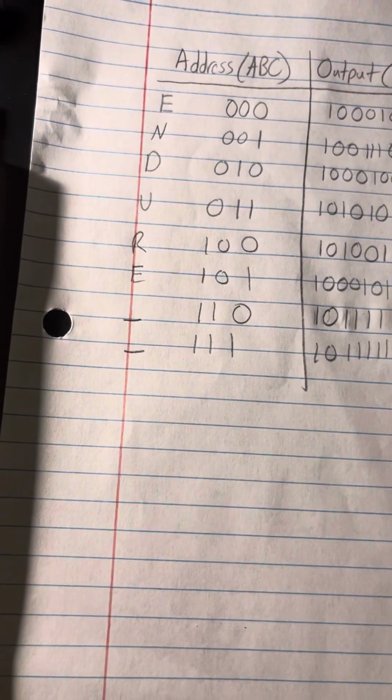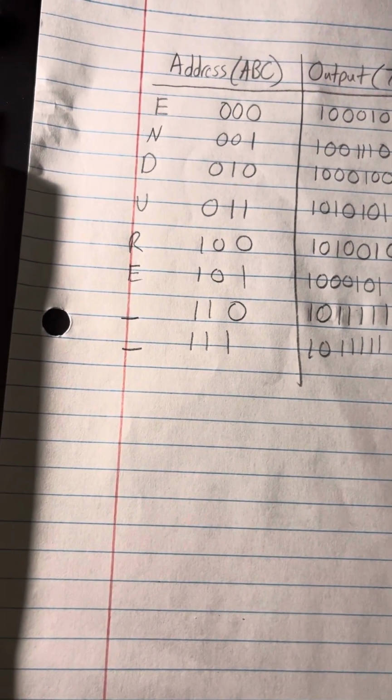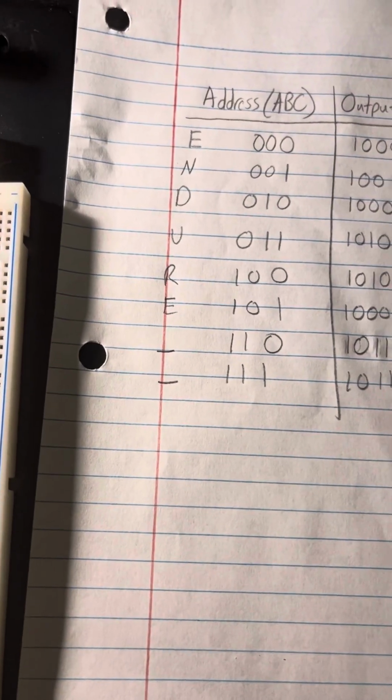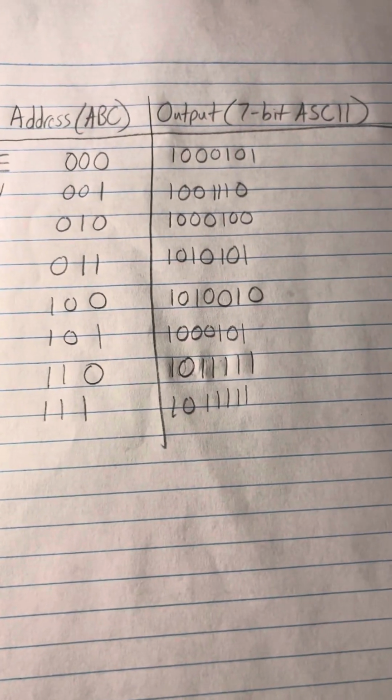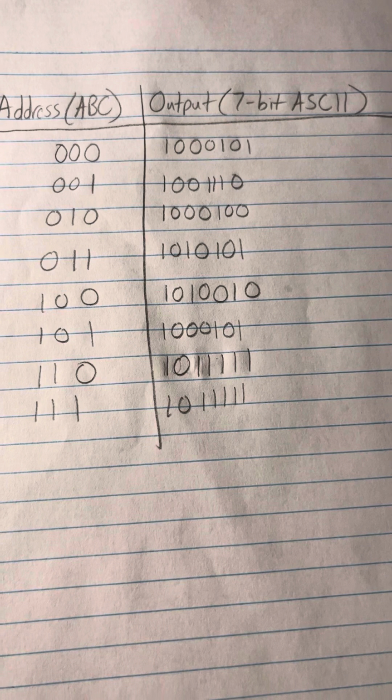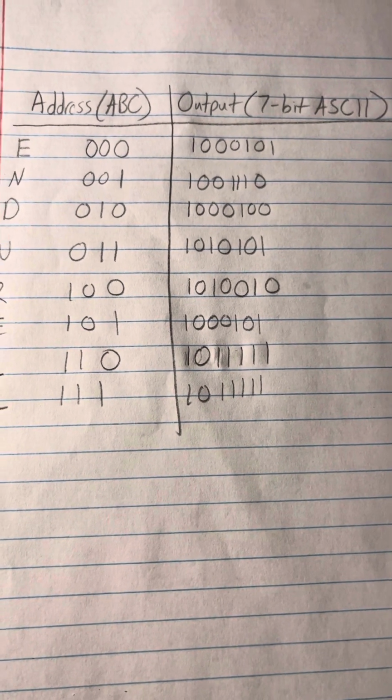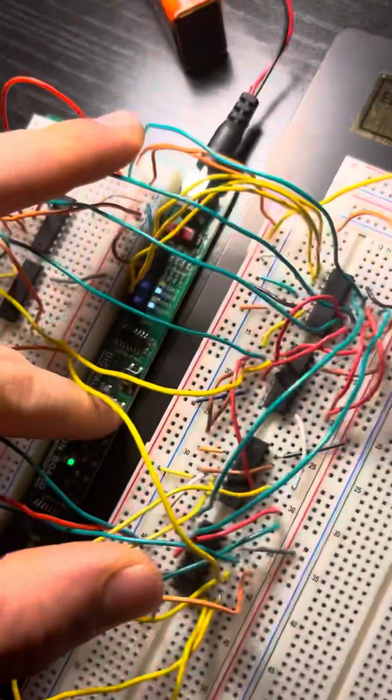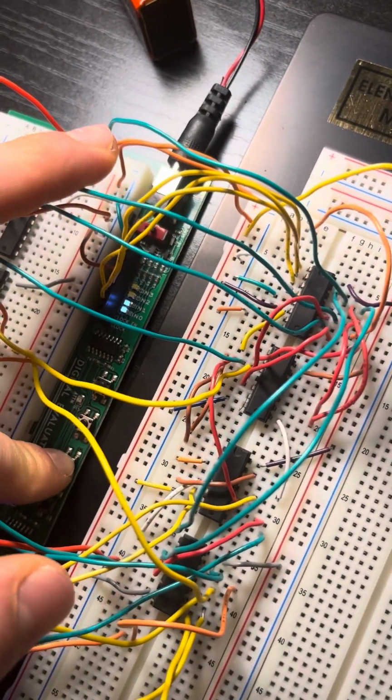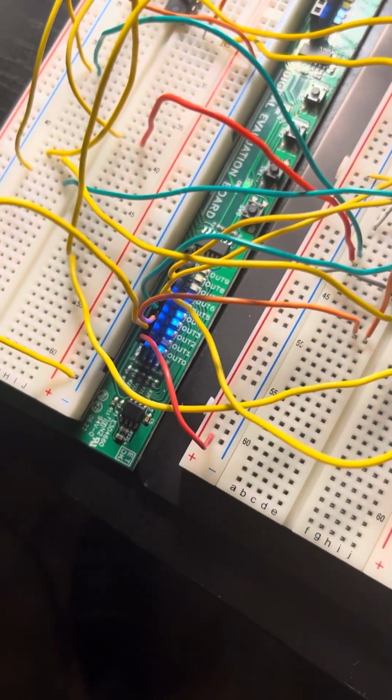So when we turn on input 2, we have 101 as our address, and our 7-bit ASCII output as 1000101. Now for our last 2 addresses, 110 and 111, these correspond to the underscores, and both have the same 7-bit ASCII output of 1011111.